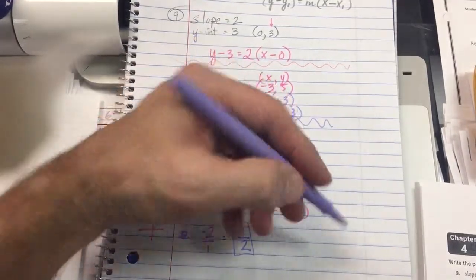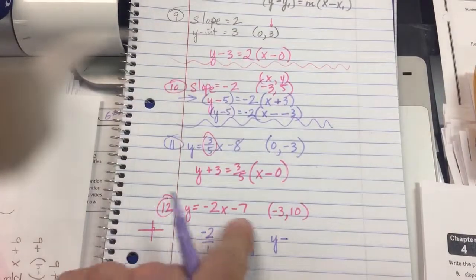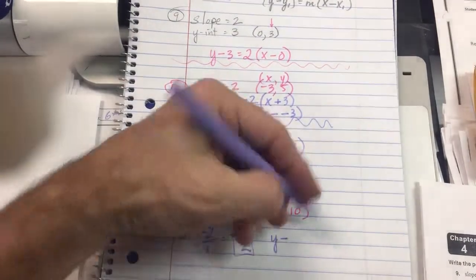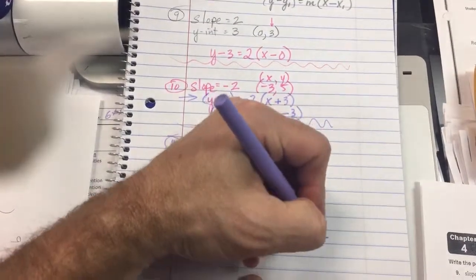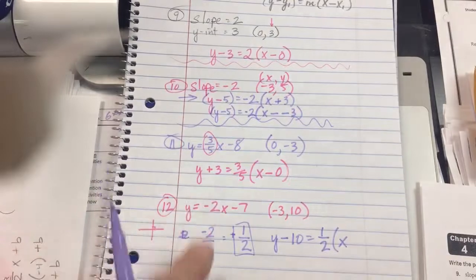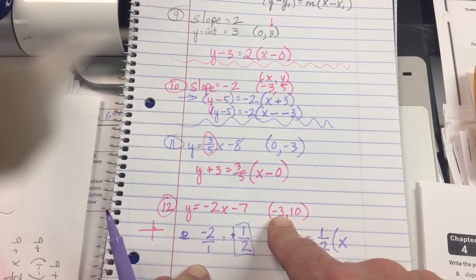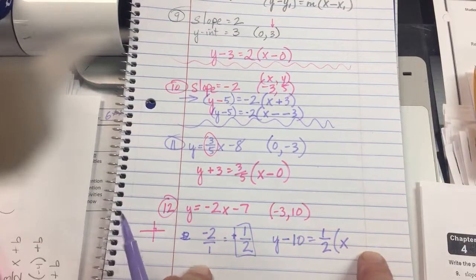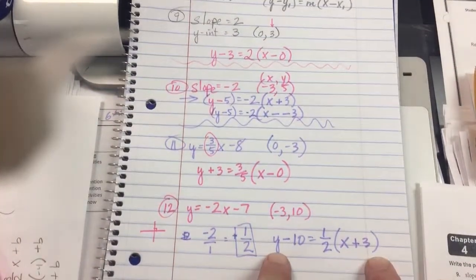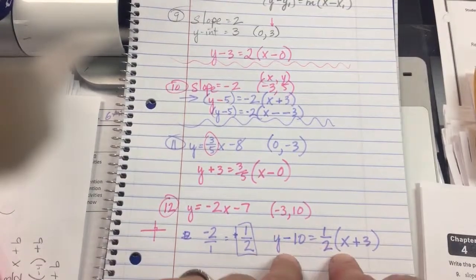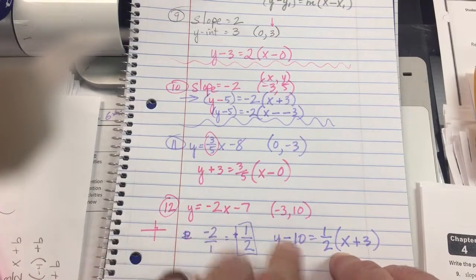So we have this. Now just pardon my hand because it's probably going to be in your way. y minus y1, which is 10, equals, now we know our slope is positive 1/2, quantity x minus x1, which is a -3. So we got minus a -3, which is +3. There's your answer. There it is in point-slope form. This line is perpendicular to this line. And that's all there is to it.